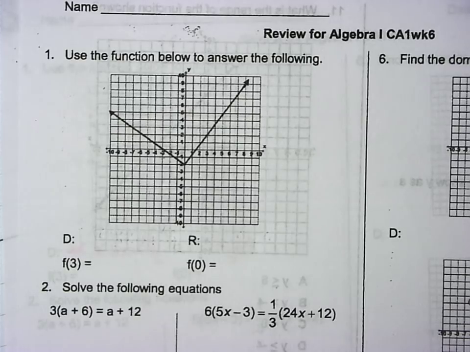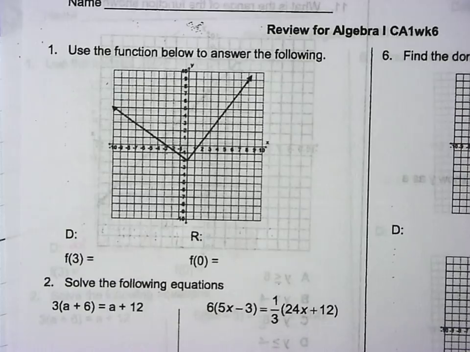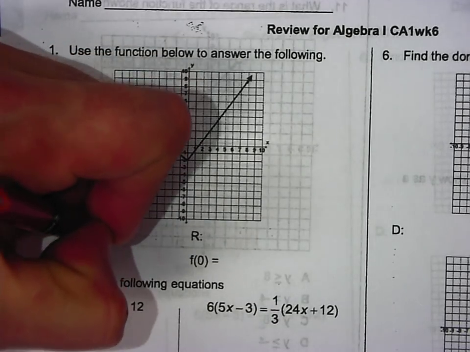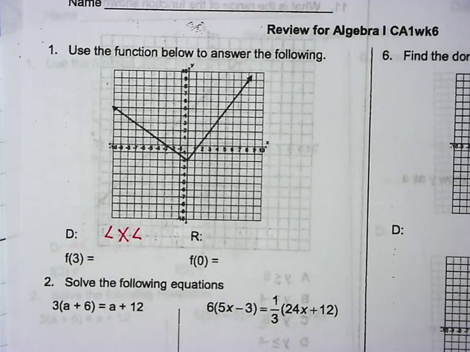So, first question is, use the function below to answer the following. We're given this continuous graph, and we're asked to find the domain and the range. Because it's continuous, I know that my domain will be represented with x, and I'll have my two inequality less than arrows. Now, the domain tells me how far left and right my graph goes before it terminates, if it does.